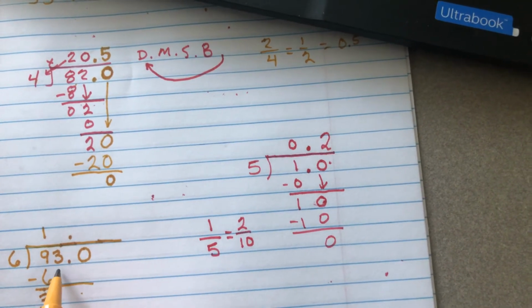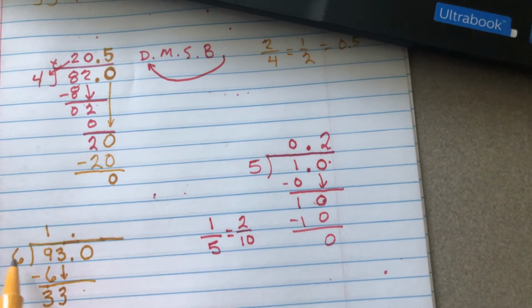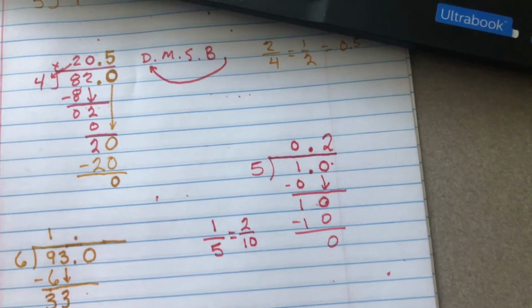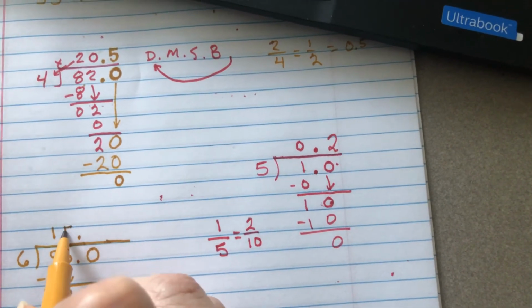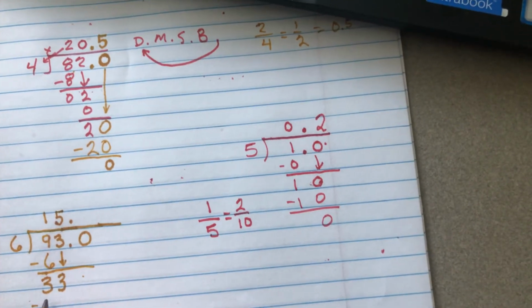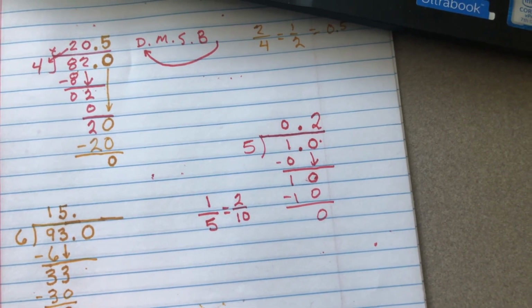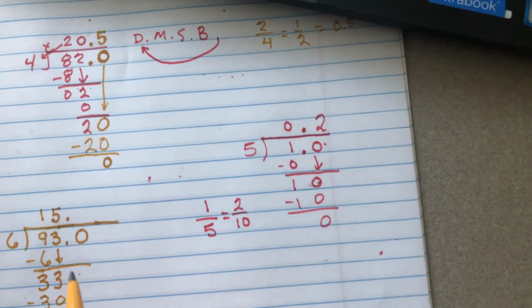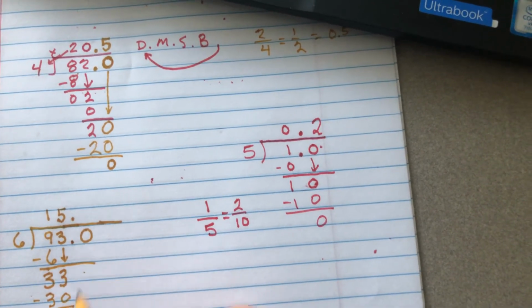And then bring down. The next number is 3, so we bring that down. 33. How many groups of 6 go into 33? Well, 6 times 6 is 36, so I'm going to go with 5. 5 times 6 is 30. So that's the number you subtract with. You end up with 3 left over. Oh, and wouldn't you have it? We needed that decimal point there. So now we have a number to bring down.